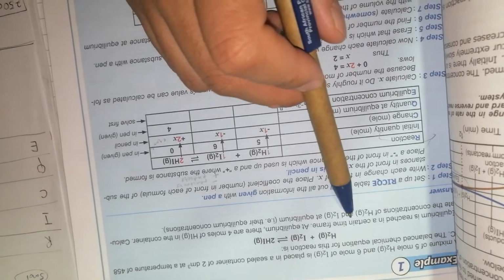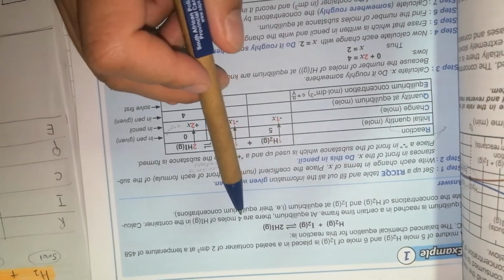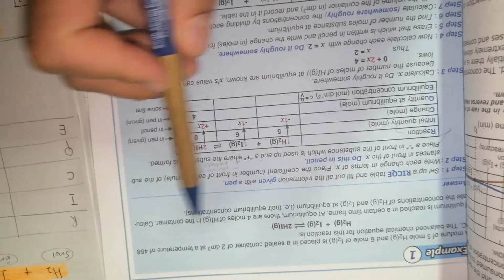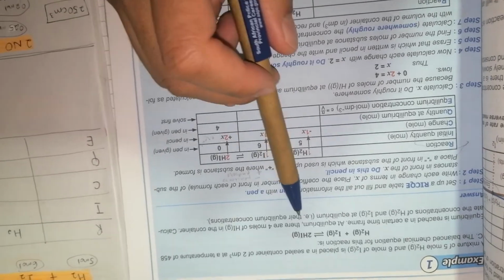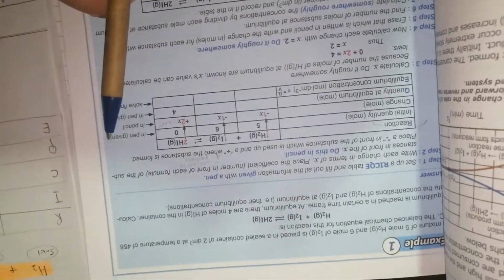Right, equilibrium is reached in a certain time frame. At equilibrium, there are 4 moles of HI. HI is the product in the container. Calculate the concentrations of H2 and I2 at equilibrium, which are their equilibrium concentrations. Right, so the first step is, if you have no idea what to do, just follow the RICE table.